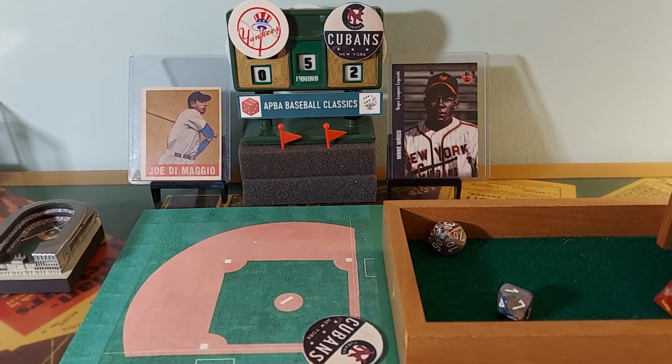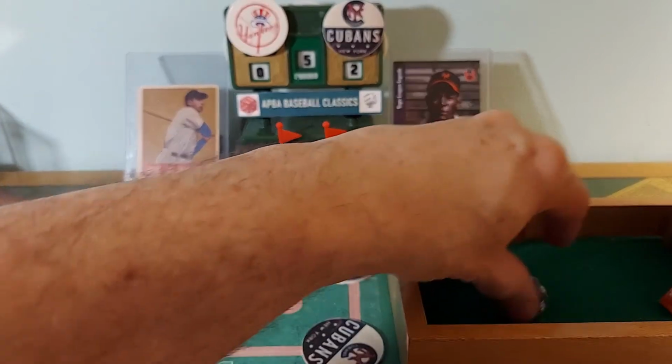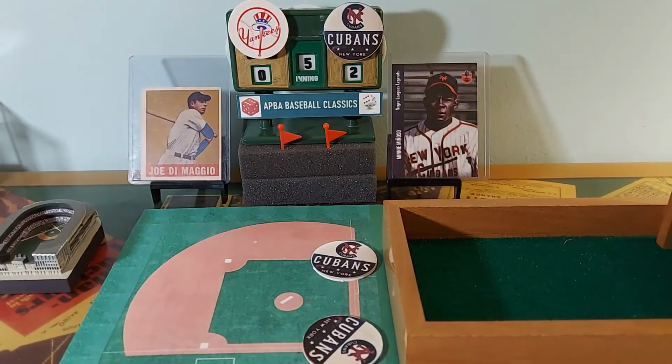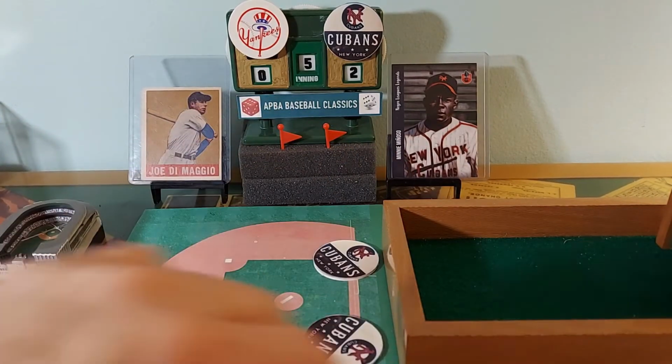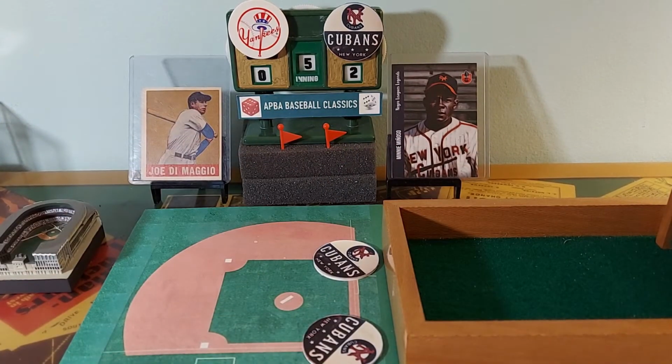Here is the roll for Fernando Diaz. He rolls a 34. That's a base on balls for Diaz. All right, the walk to Diaz. Diaz has speed. And if he wants to try to steal, that would be an 8-sided dice.